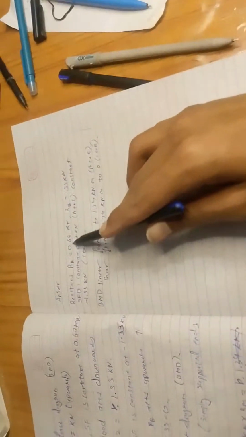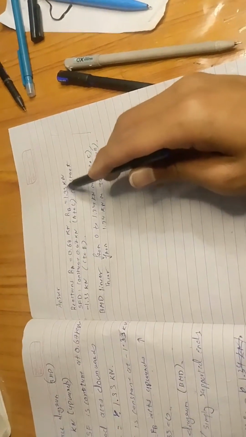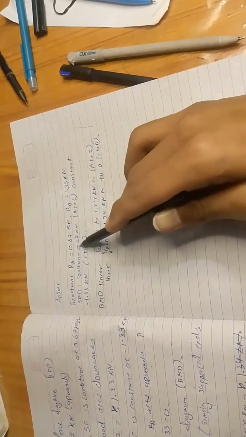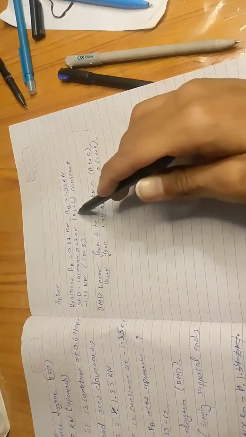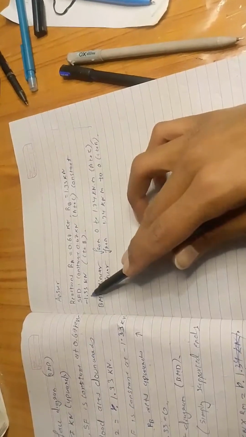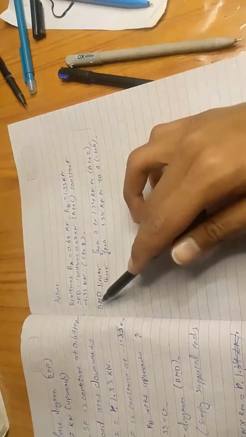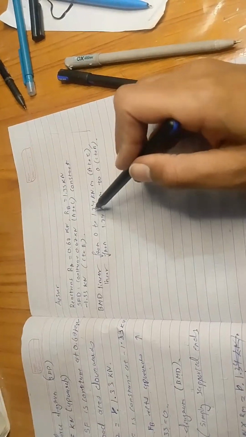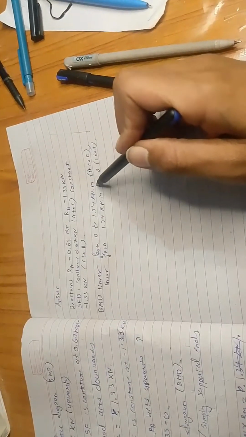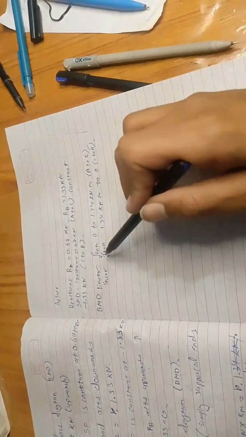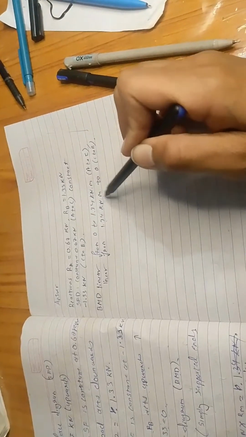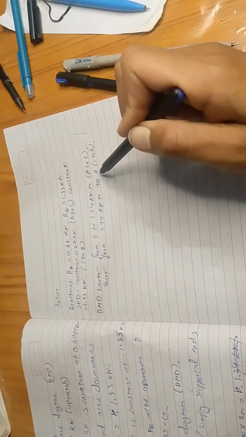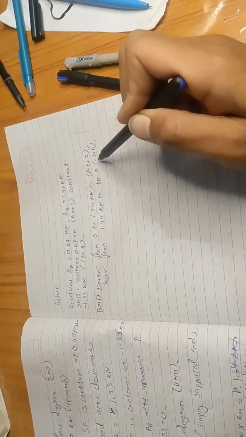The answers: reaction RA is 0.67 kN, RB is 1.33 kN. SFD is constant at 0.67 kN from A to C, constant at minus 1.33 kN from C to B. BMD is linear from 0 to 1.34 kN meter from A to C, and linear from 1.34 kN meter to 0 from C to B.